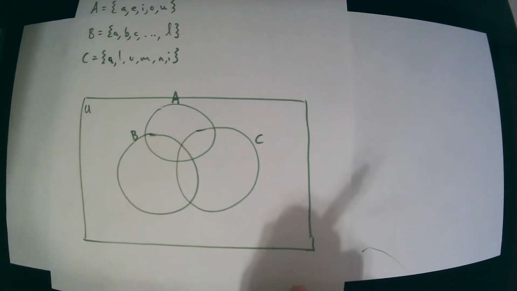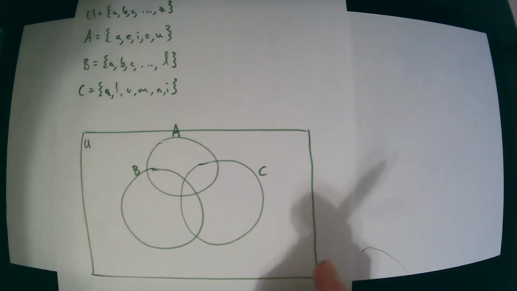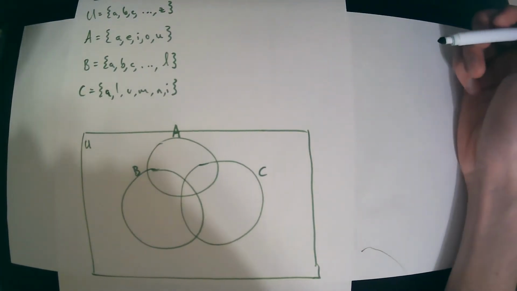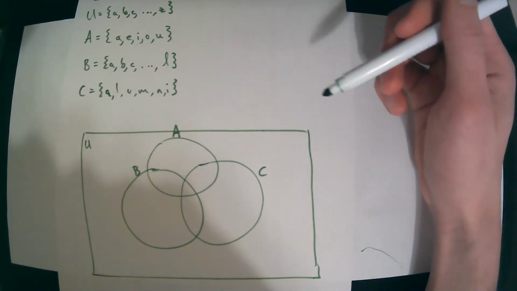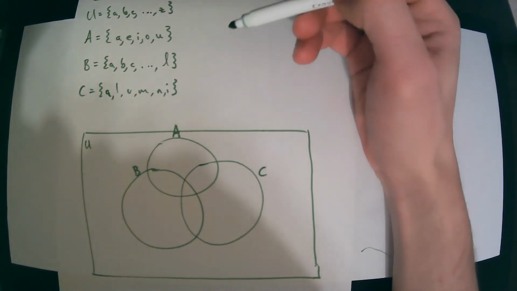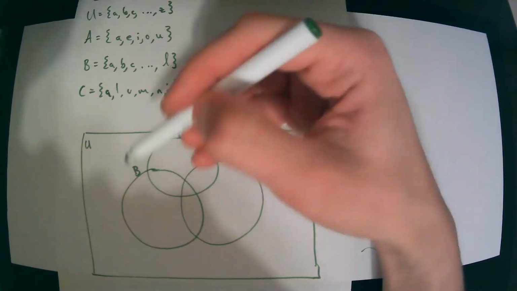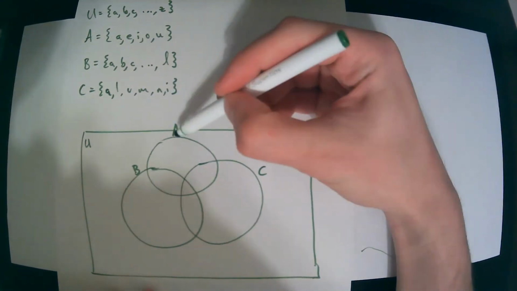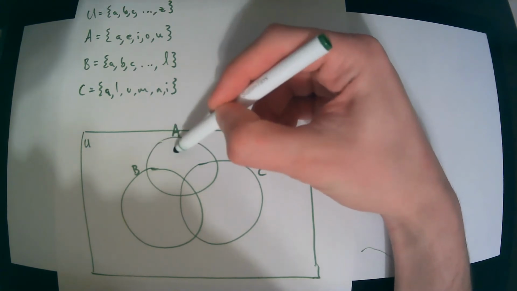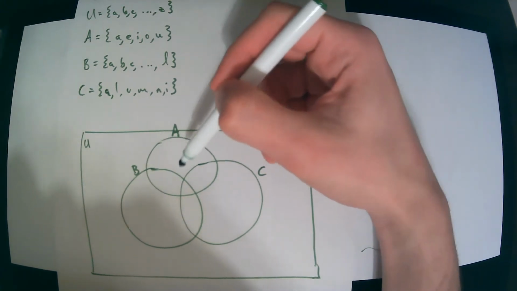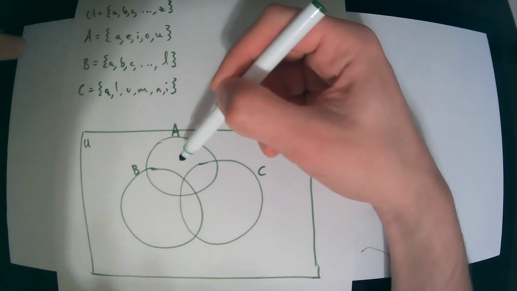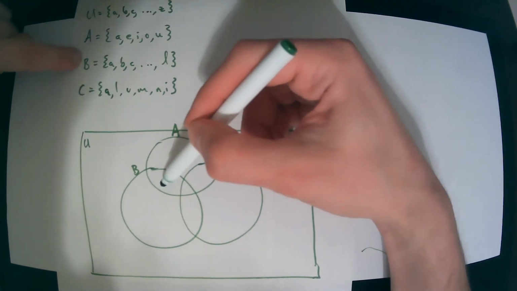What you're going to want to do is start from the very center. That's how we make sure we don't double count any letters. We don't want to put the letter E out here in set A, and then later remember that, oh shoot, E was in set B, so it's supposed to be over here.